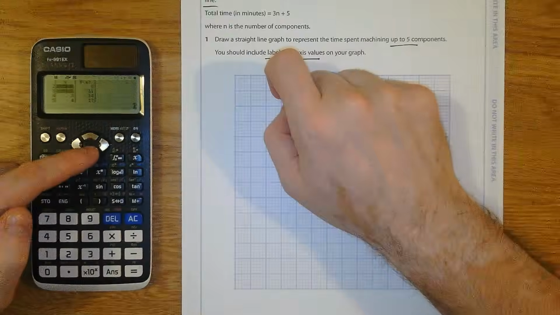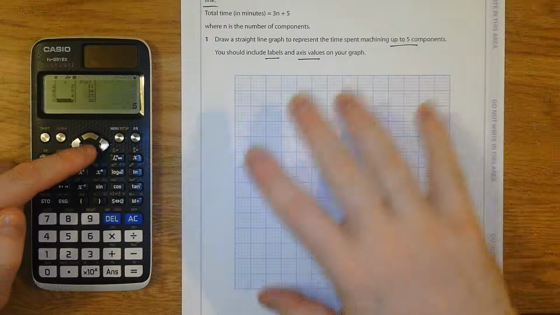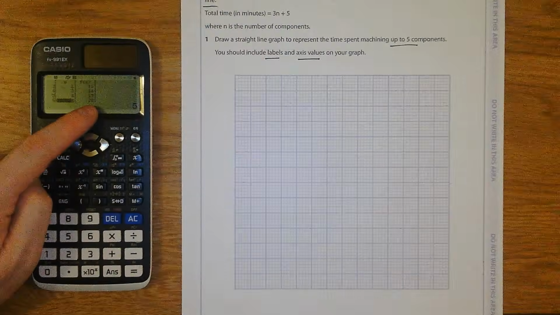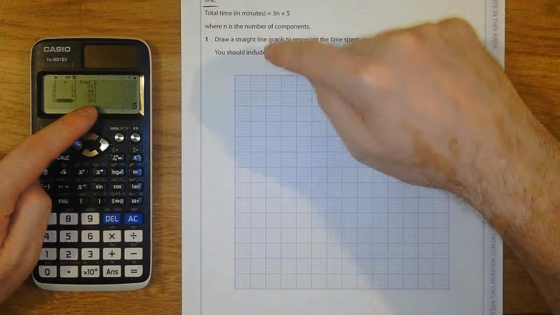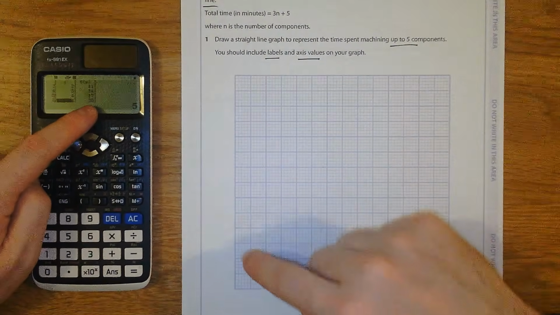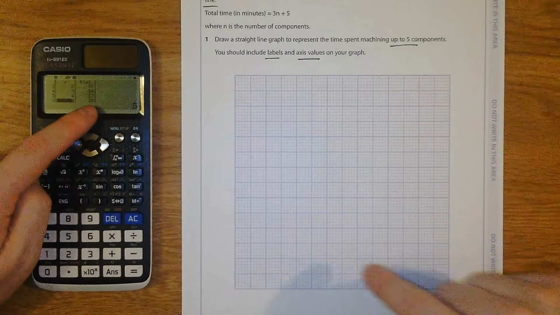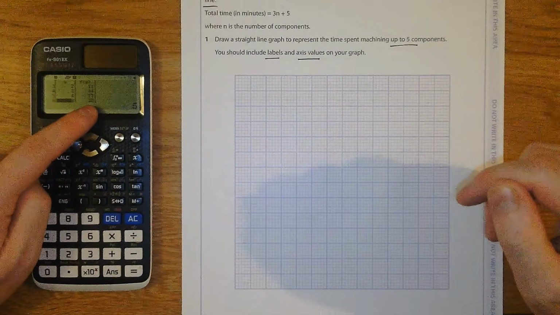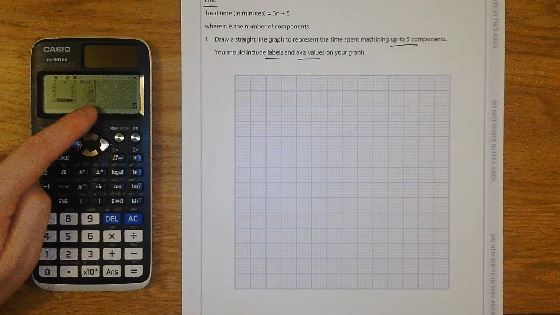I need to put these values onto a graph on this paper. Now this goes up to a maximum value of 20 for my time, which is going to be vertical. It's common that time is the independent axis, but in this case time is dependent, the time taken is dependent on the number of components we're trying to make.